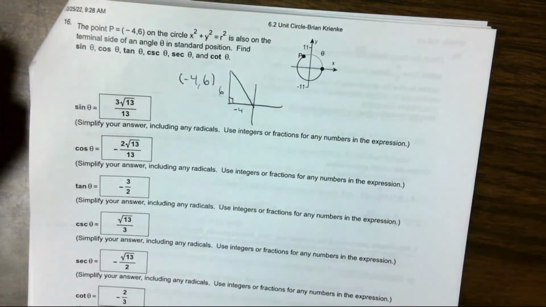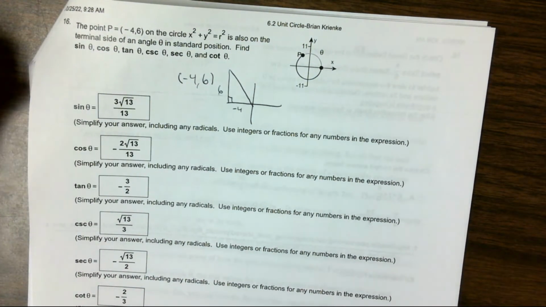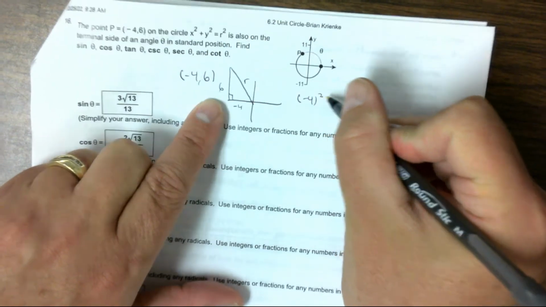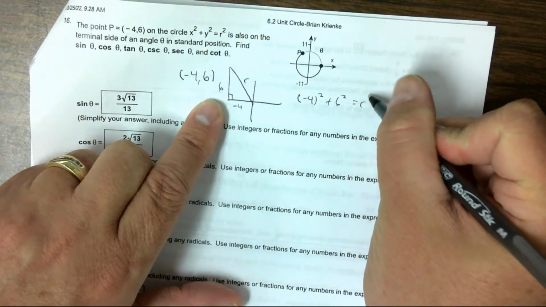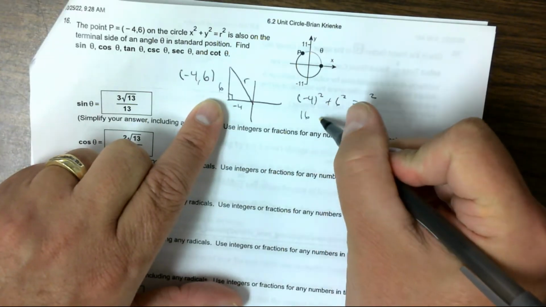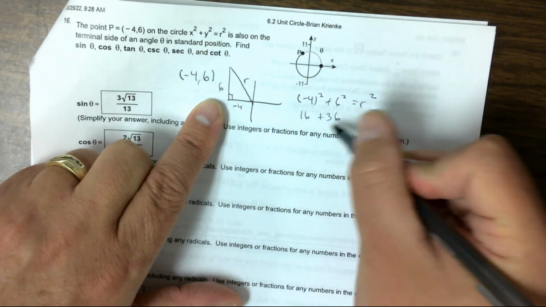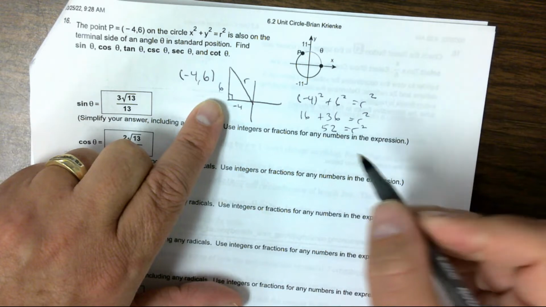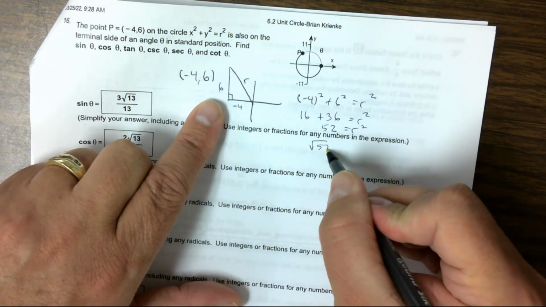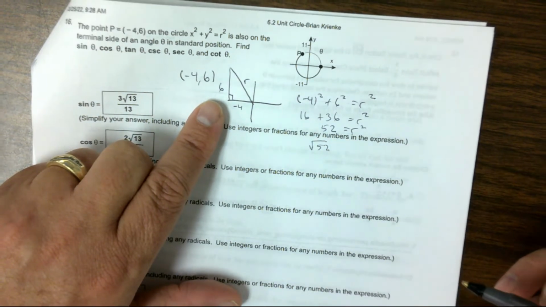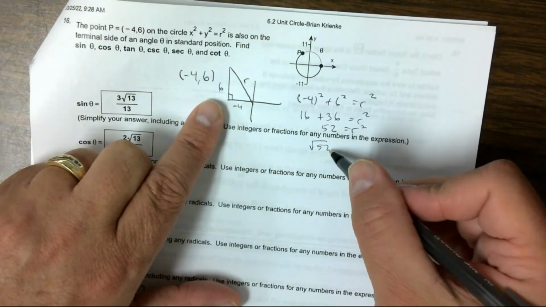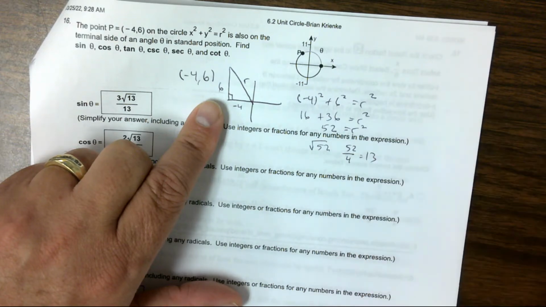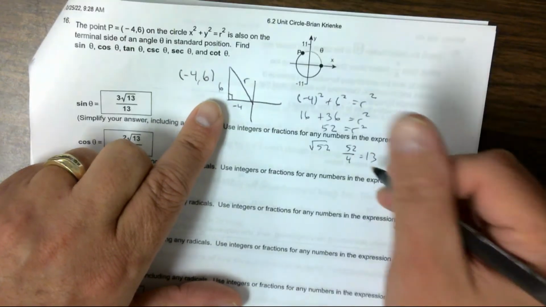Now this one is not a common one. So we're going to say negative 4 squared plus 6 squared equals r squared, which means 16 and 36. That's 52. The square root of 52. Now, since it's even, let's try dividing by 4. We get 13. So that makes it 2 square root of 13.